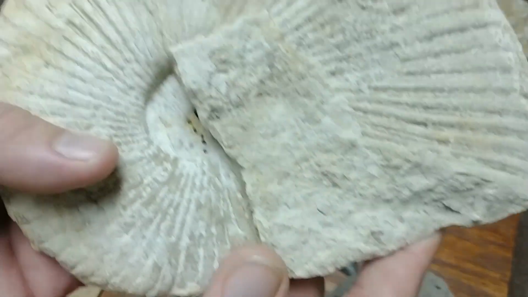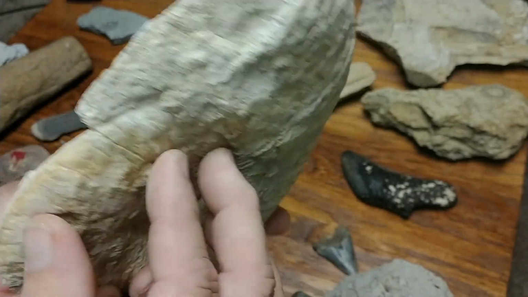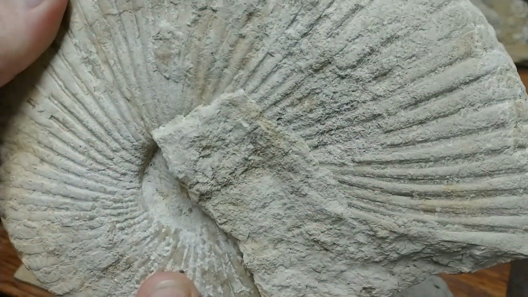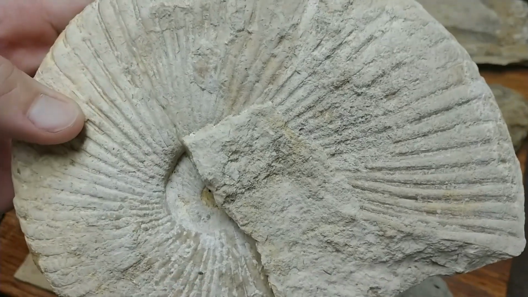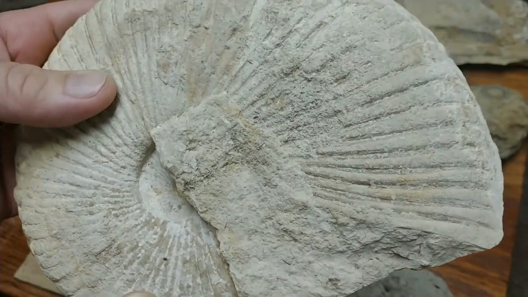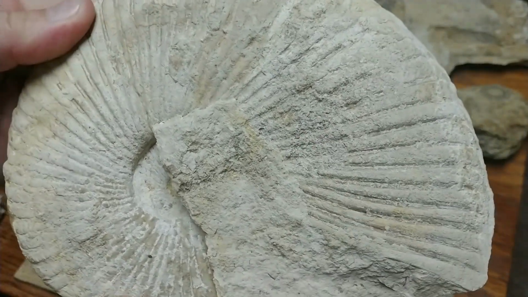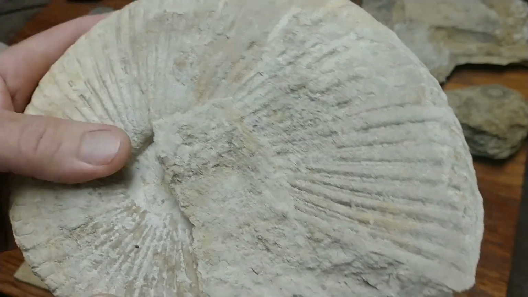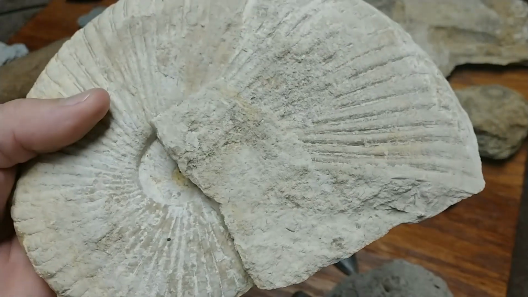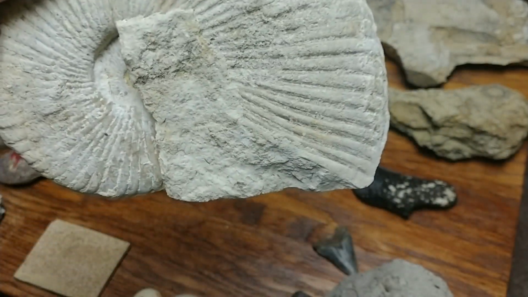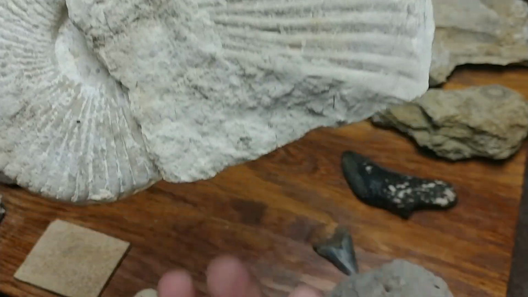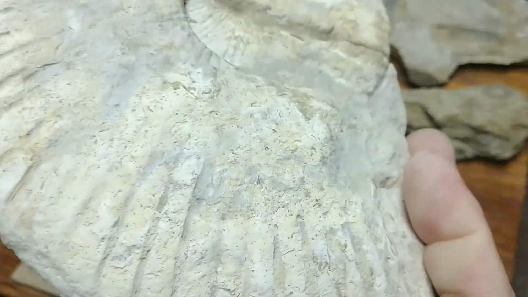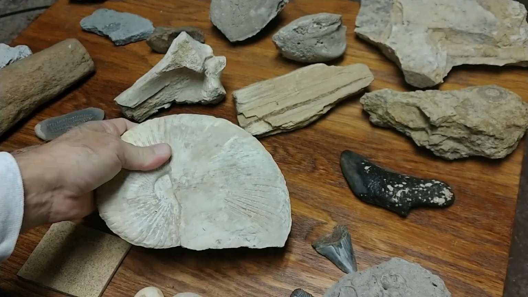This big shell looking thing is actually called an ammonite, and it is a lot like a cuttlefish. I think it's a mollusk, or it was a mollusk, and it was mobile. It could actually expel water and move around. So that's interesting.